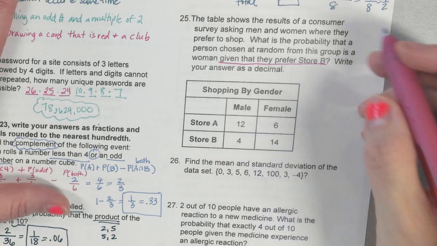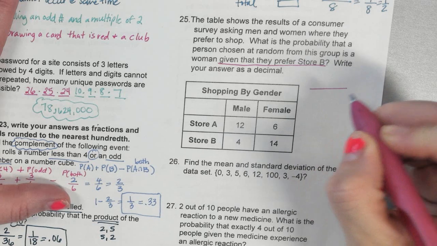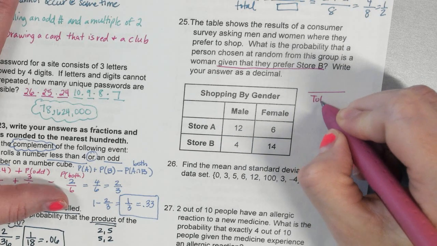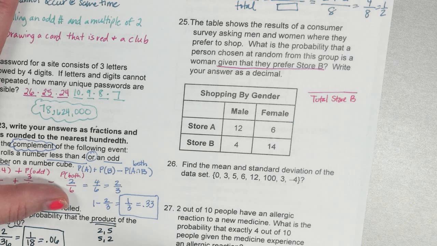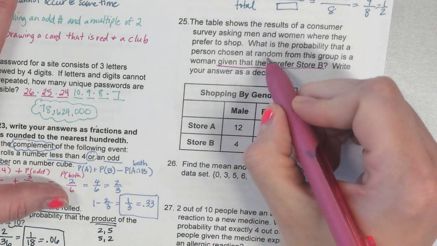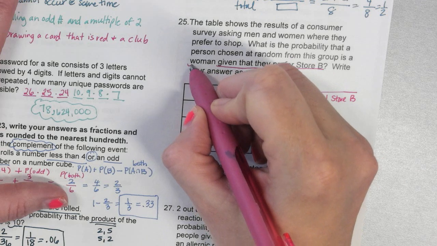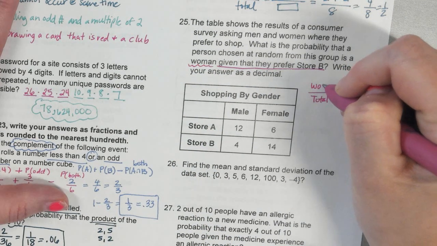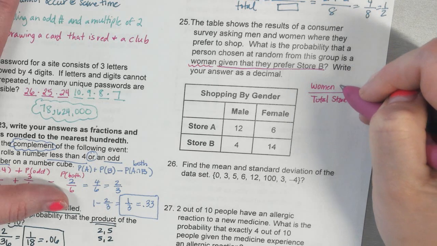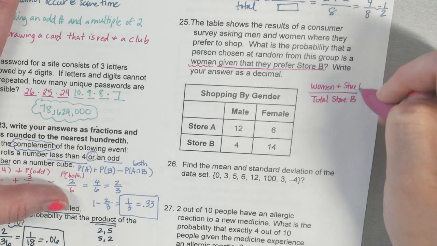So given that they prefer store B, on the bottom you have to find the total who prefers store B. And on the top, you find the women that prefer store B.